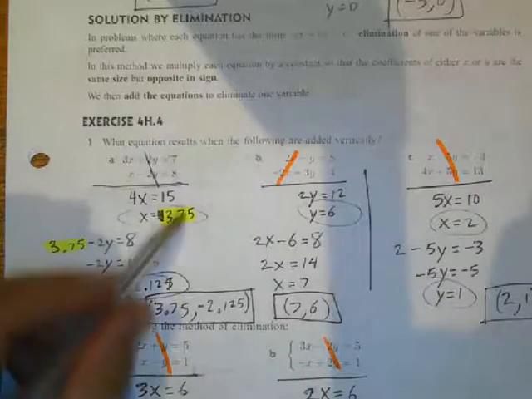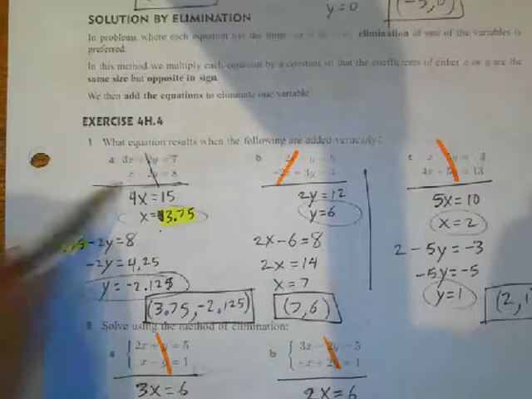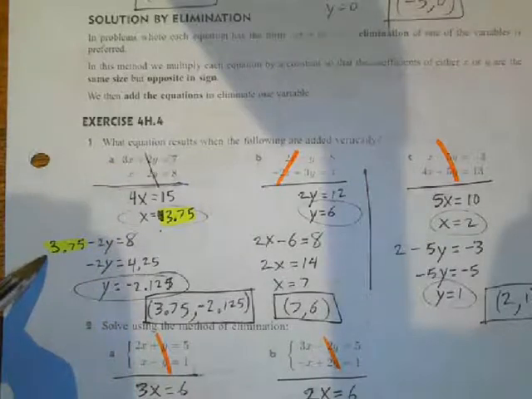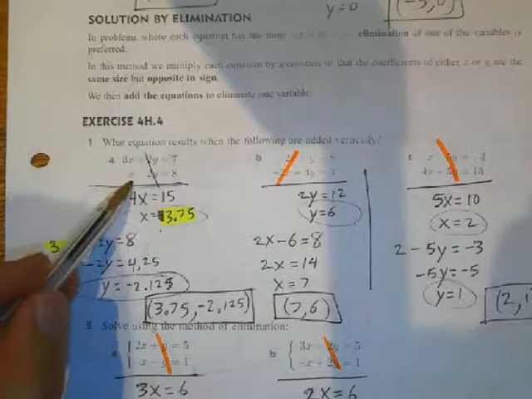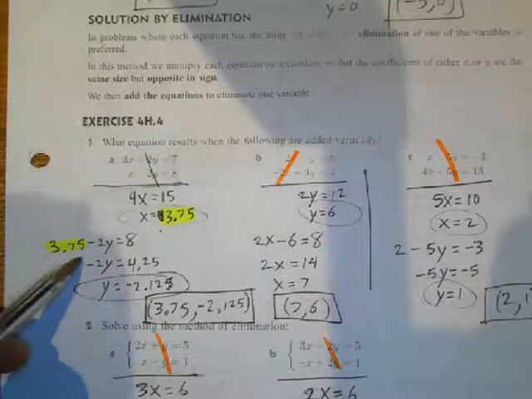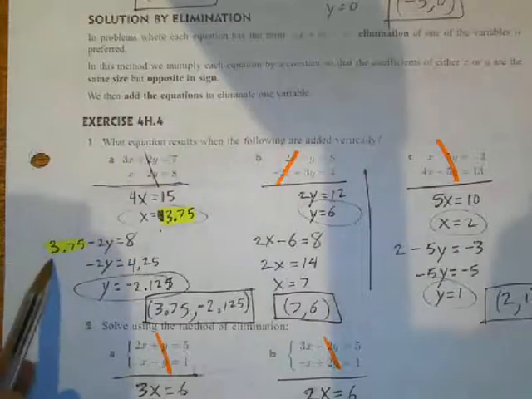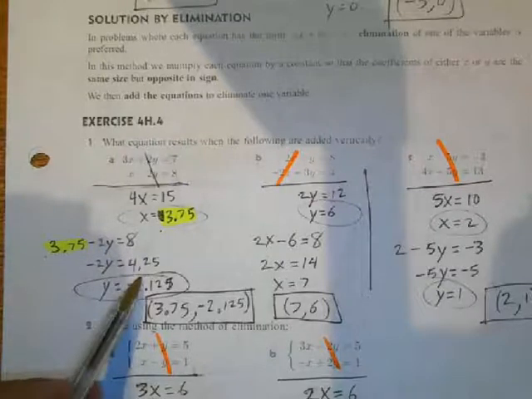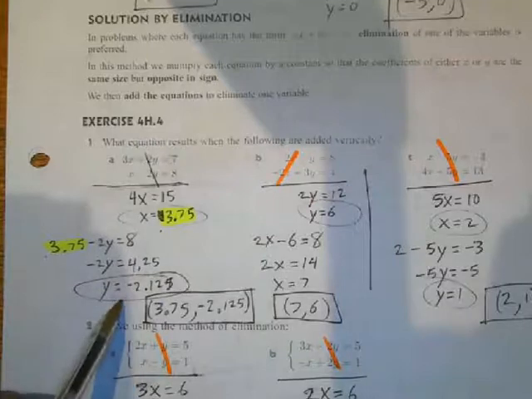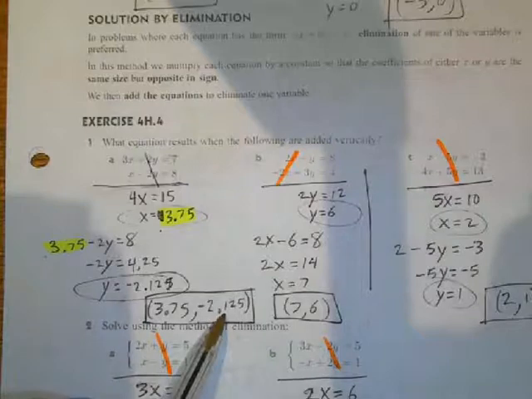Then I can plug 3.75 into one of the equations. Here I plugged it into the second equation. The second equation was x minus 2y equals 8. So here we have 3.75 plus 2y equals 8. Subtracted 3.75 on both sides. Divide both sides by negative 2. And then we've got our y value. We've got our x value, we got our y value.